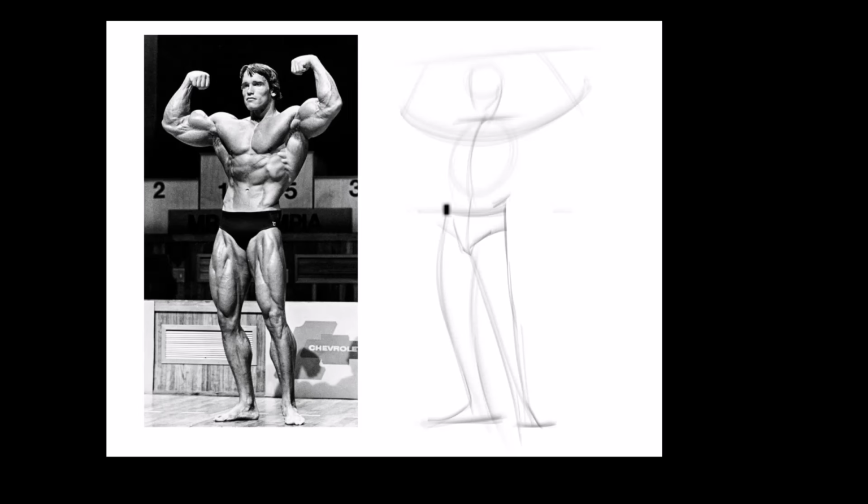And I'm going to indicate now the base of the love handles, the external obliques. I'll get the curve of his lats. The one on the left actually forms more of a straight line at this point.